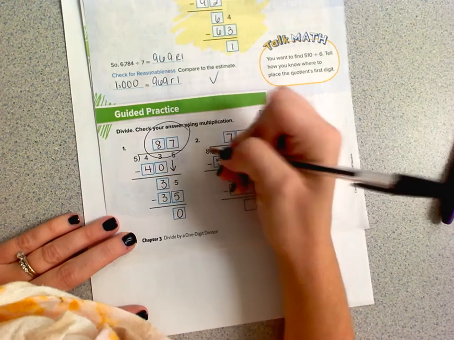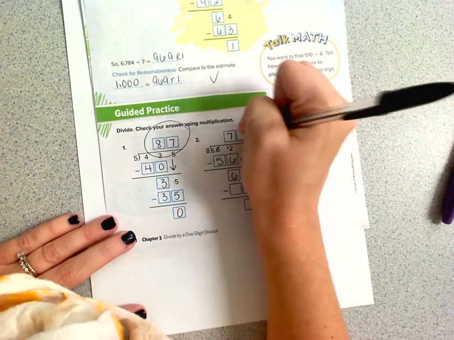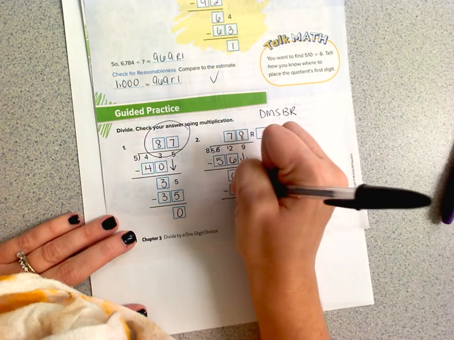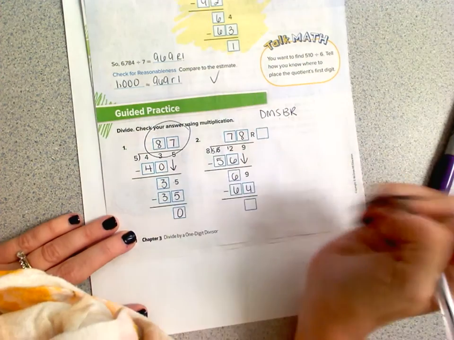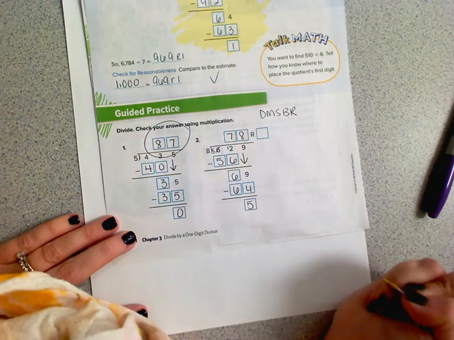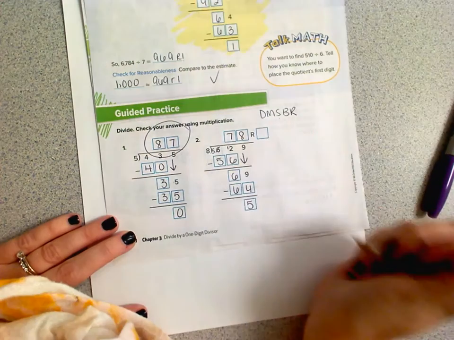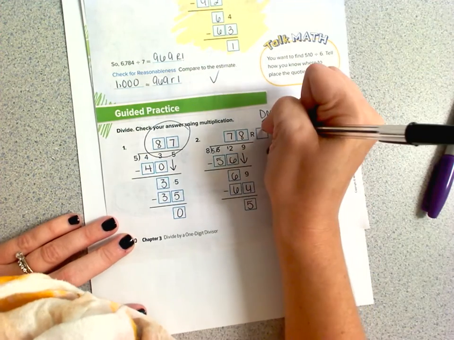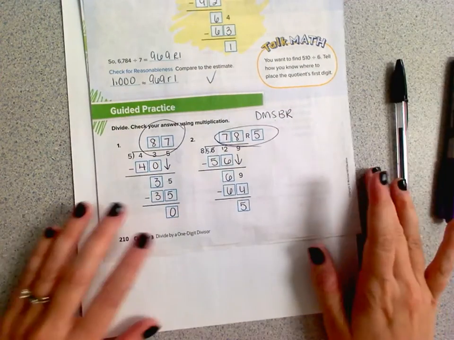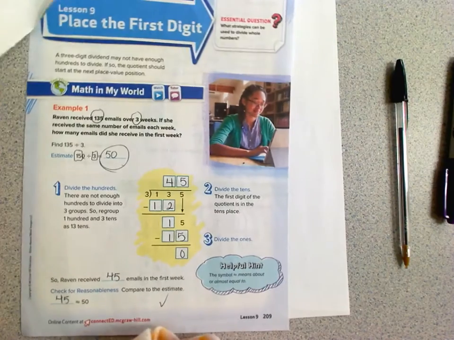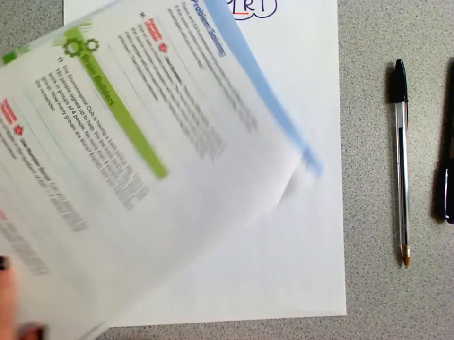Now I have 69. How many times does 8 go into 69? 8 times. 8 times 8 is 64. 69 minus 64 is 5. There's nothing left to bring down, so that 5 is our remainder. 78 remainder of 5.